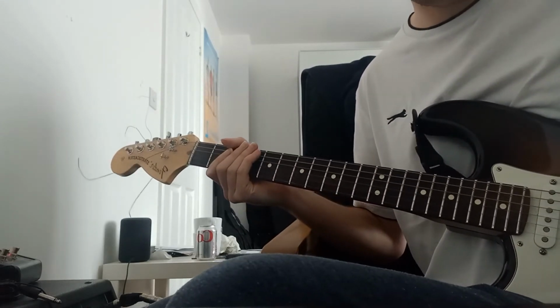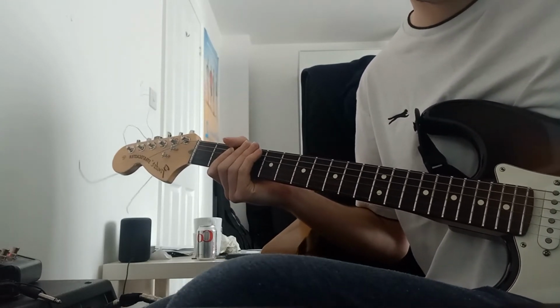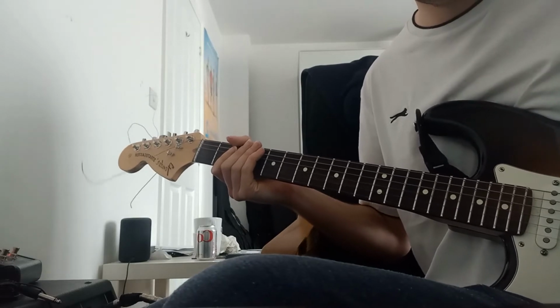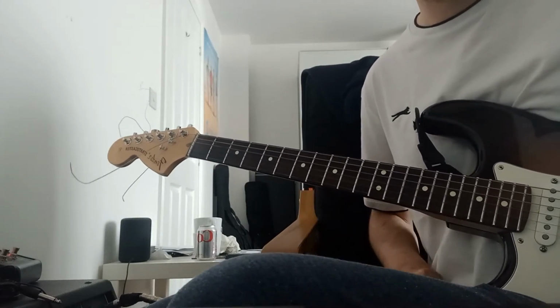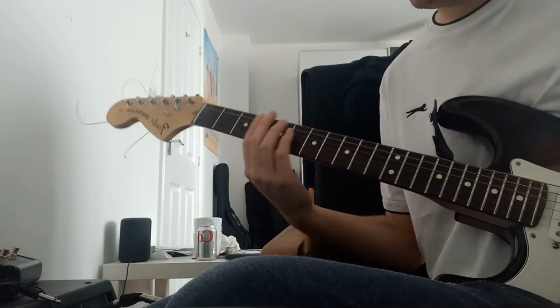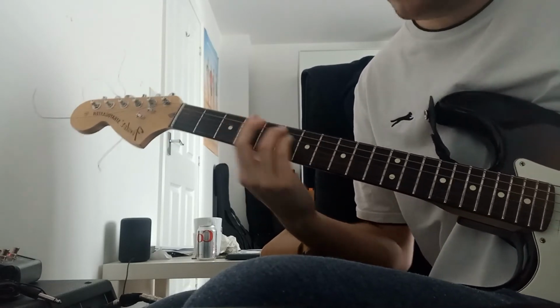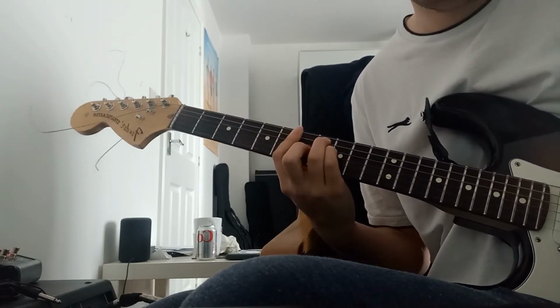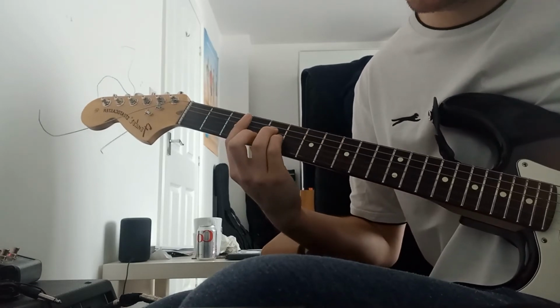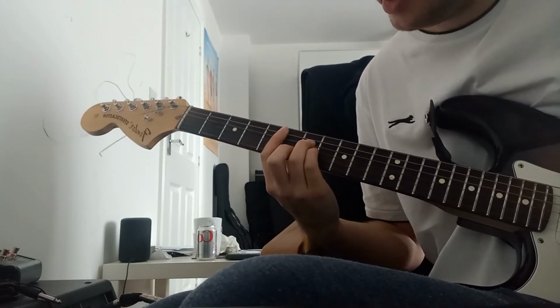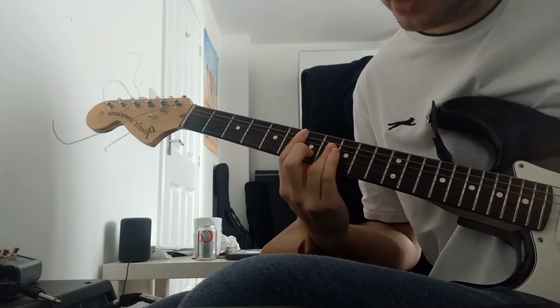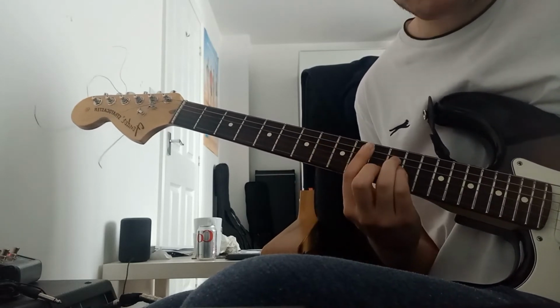And it's that exact same formula if you're playing any chord progression in a minor key. We'll take it in a different key, for example, we'll do G minor, so minor, minor, major, minor, minor, major, major, and then back to the minor.